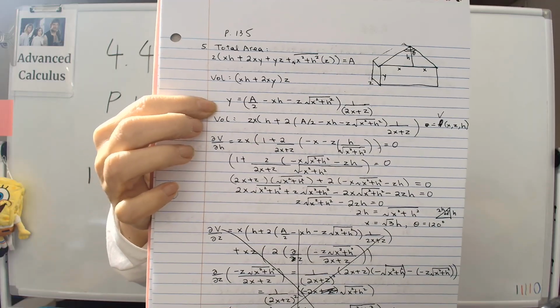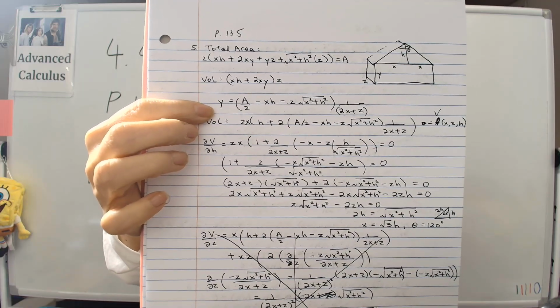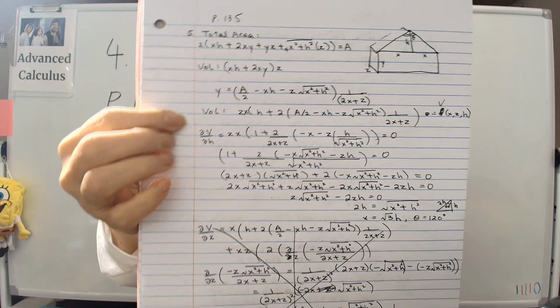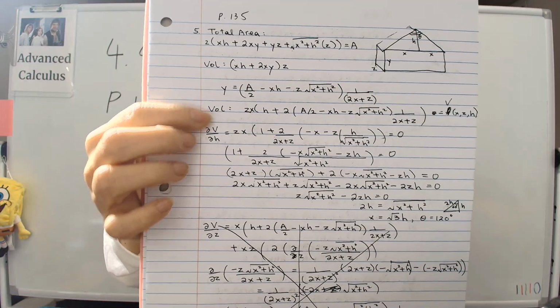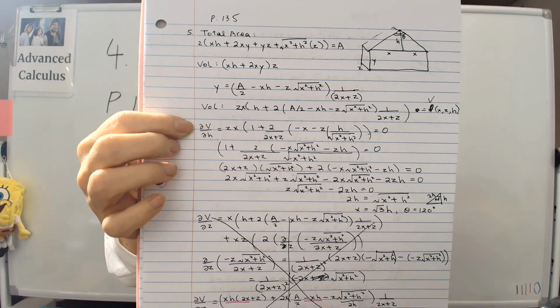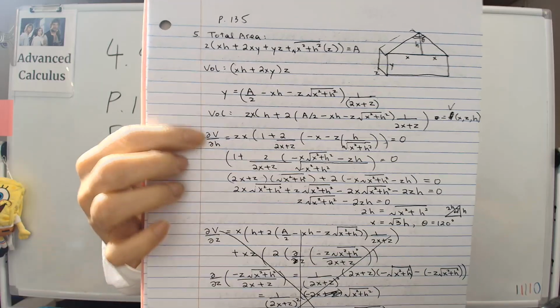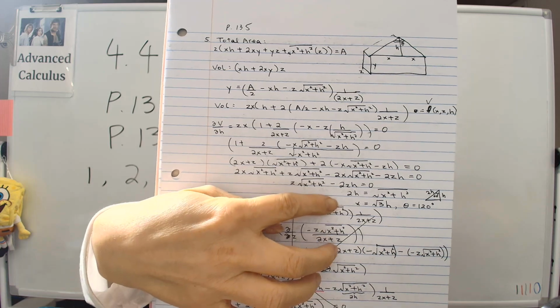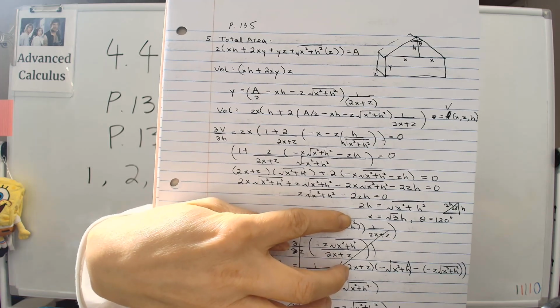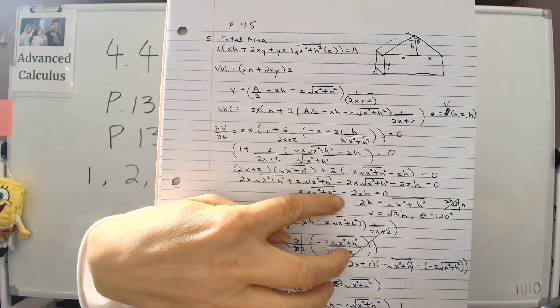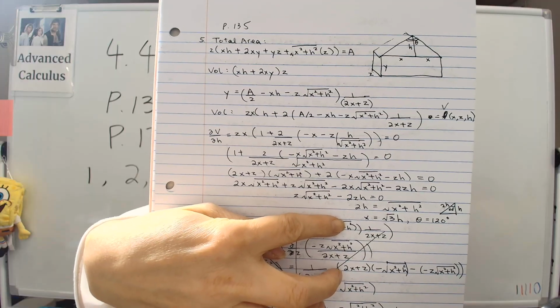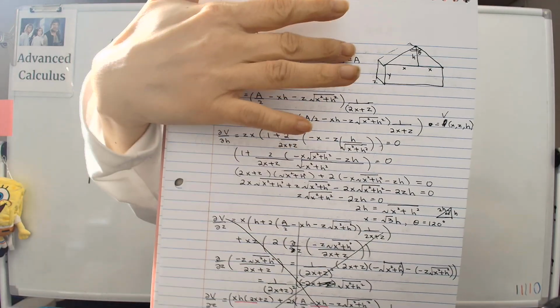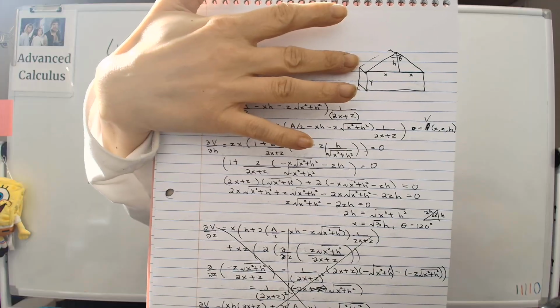And that thing looks kind of a pain to me to take the partial derivative of. But I did do the one with respect to h, because that looks like the easiest one, and it is. And from partial v partial h, I was able to get the relationship x equal to square root 3 of h. Okay, from here, which means if that's the case, then the theta on top, the angle of the roof, has to be 120 degrees. So yeah, so far so good.